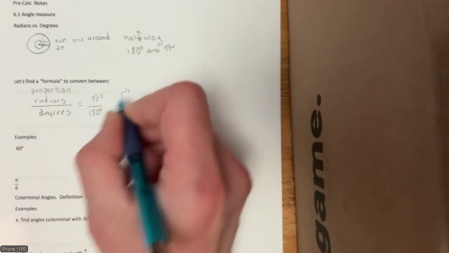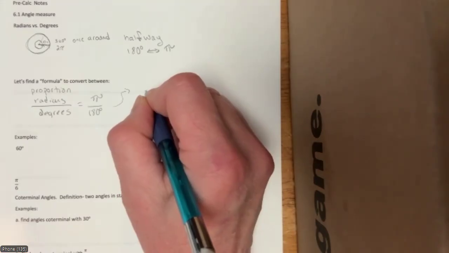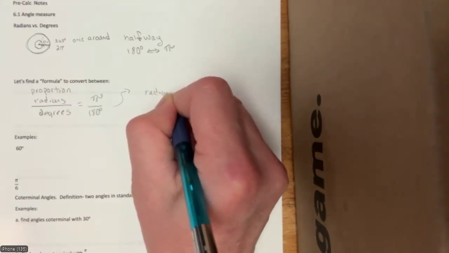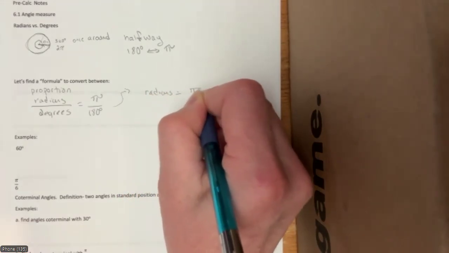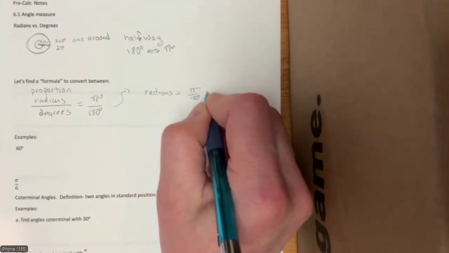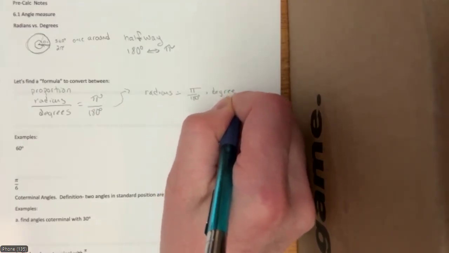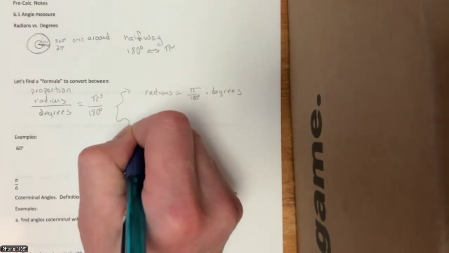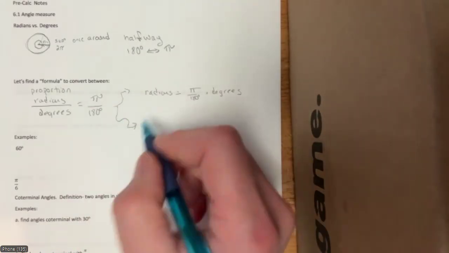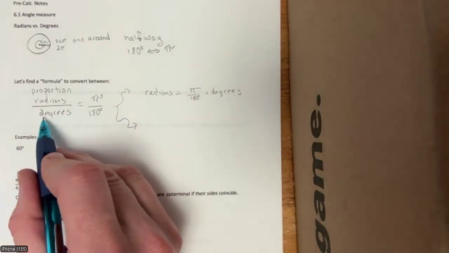So if I solve it for radians, I would multiply both sides by degrees. So that would give me radians equals pi over 180 times the degrees. If I solve the same formula for degrees, I would cross multiply.